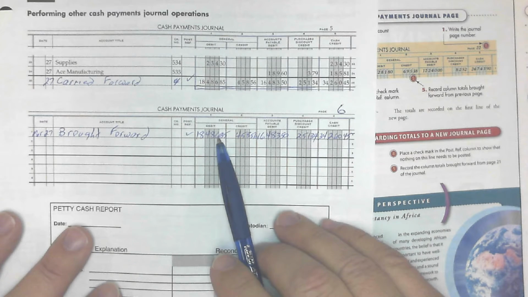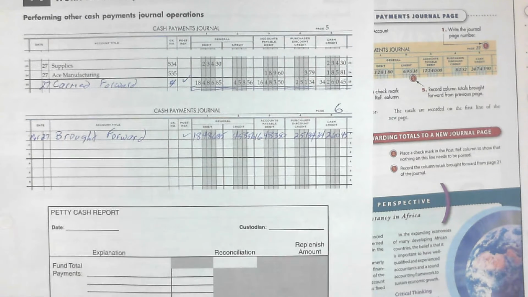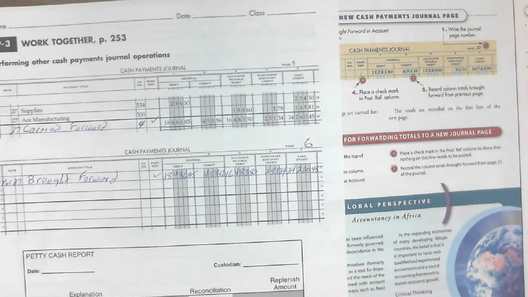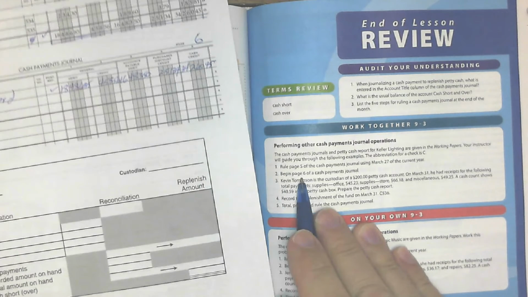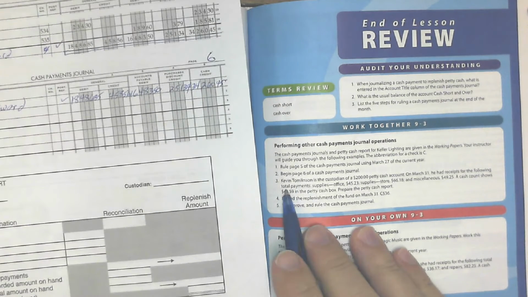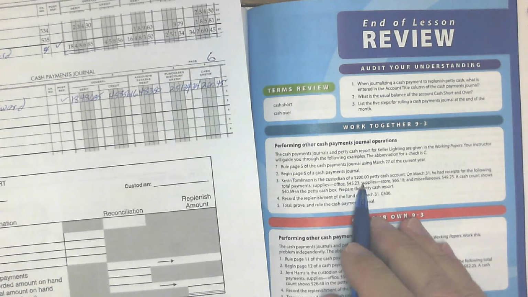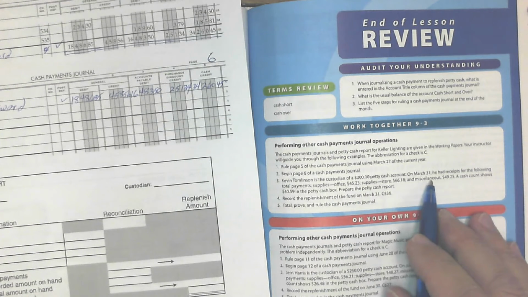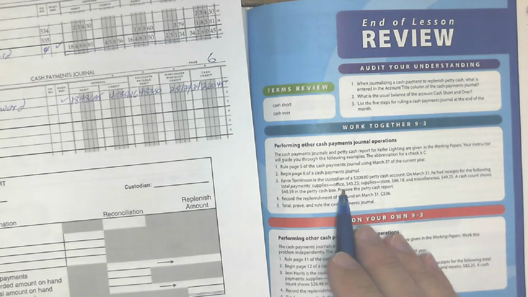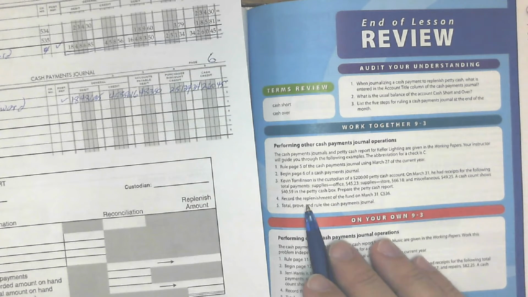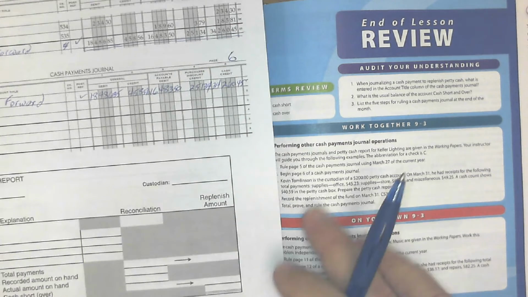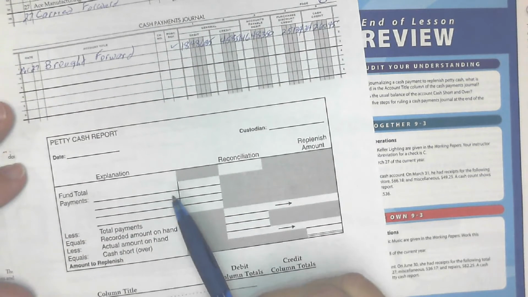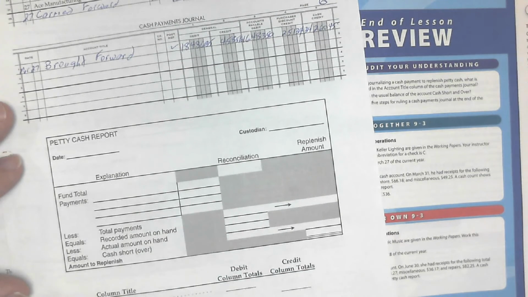Okay, so that's all we're going to do with this so far. So then go back to the instructions. Okay, so that was step 2, begin page 6. So we did that. Step 3, Kevin's the custodian of a $200 petty cash account. On the 31st, he had these receipts for supplies, miscellaneous, and the cash count shows $40.59 in the petty cash box. So we just take the top ones from carried forward to brought down. So here's going to be our petty cash report.